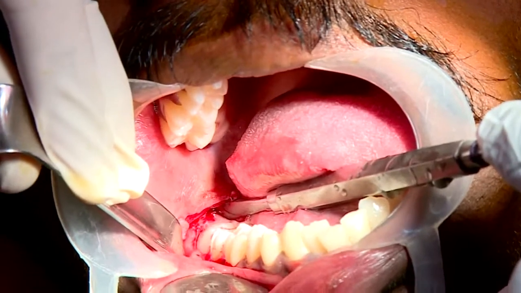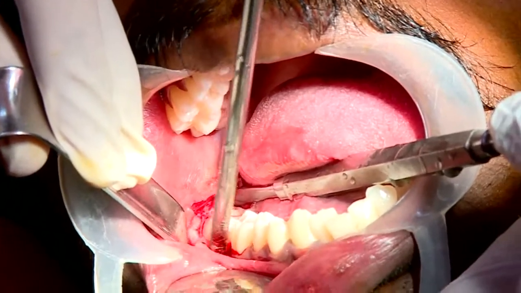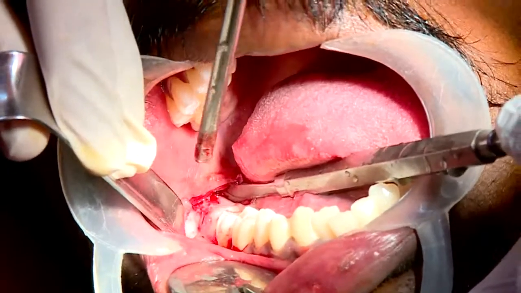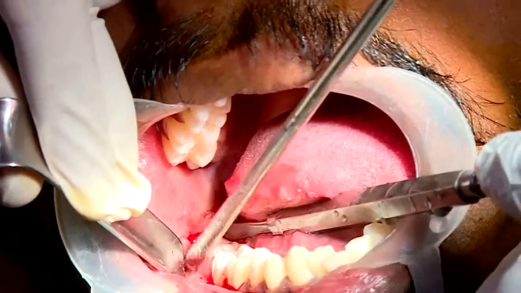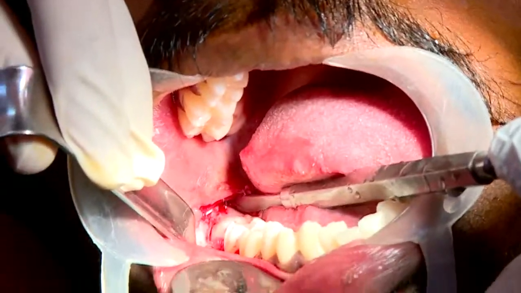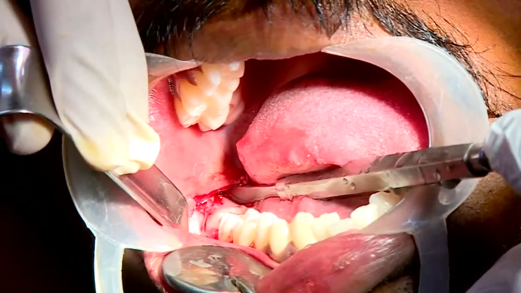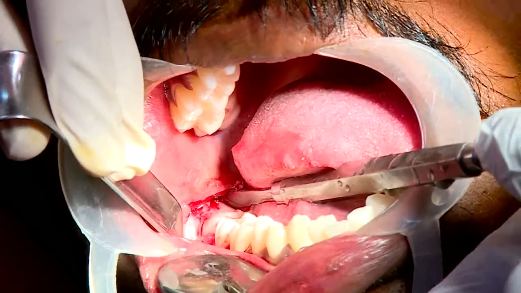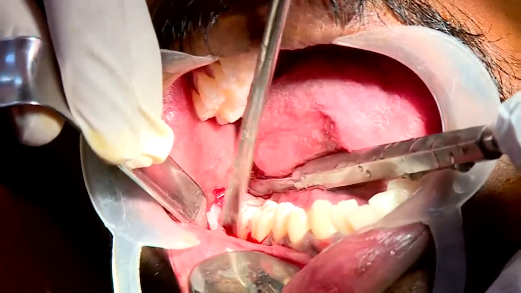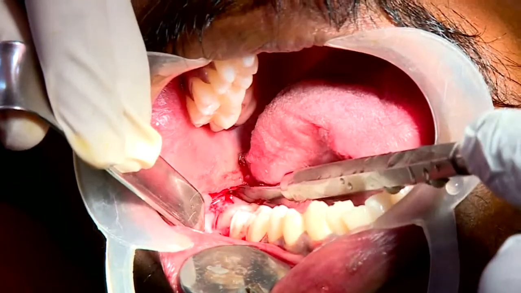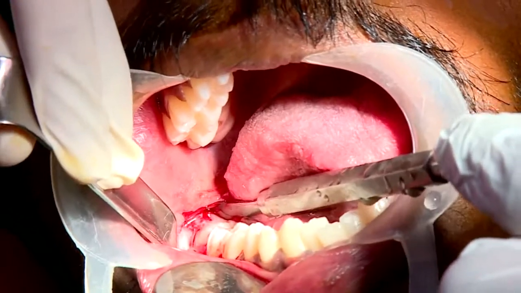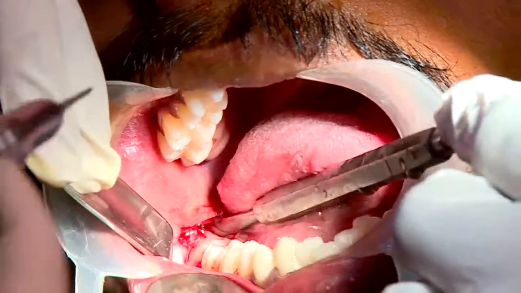Okay, so you are going to cut this, sir? Yeah, I'm going to start guttering. The guttering starts on the buccal aspect and slowly goes to the distal aspect. So sir is starting with the buccal gutter, forming a trough around the tooth. He will be creating a trough buccally and also distally.